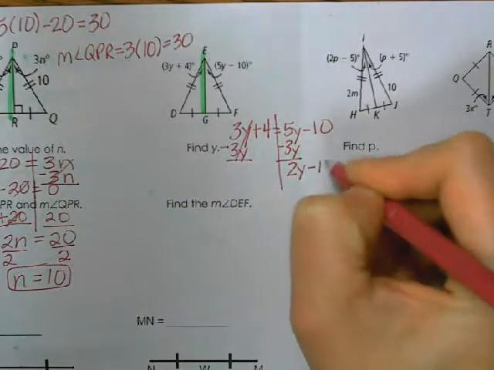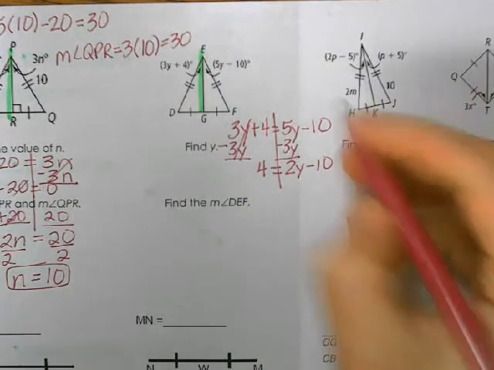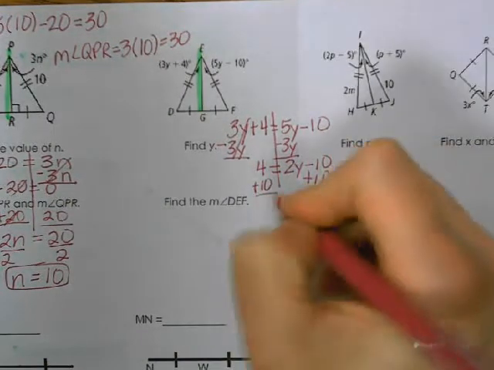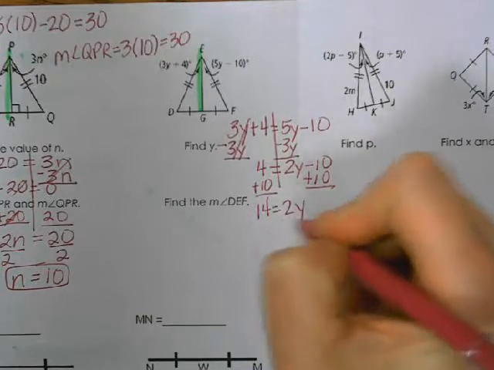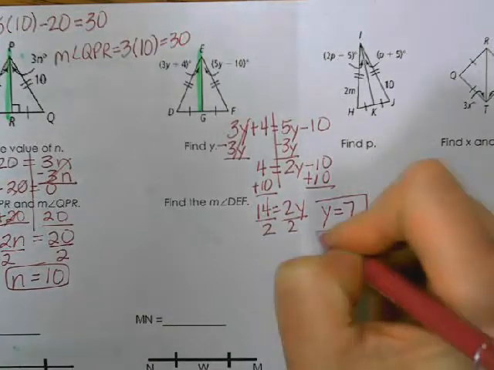And that's 2y minus 10 on this side and 4 on that side. And then I'm going to add 10 to both sides. So that's 14 equals 2y. So then divide by 2, so y equals 7.